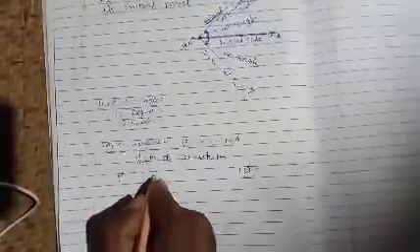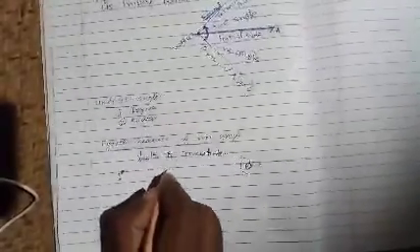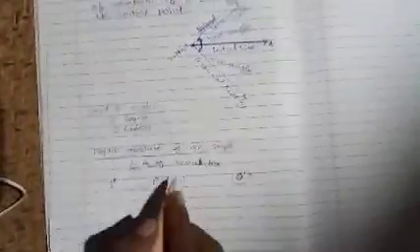Again, if we divide 1 degree angle into 60 equal parts, then each part is called 1 minute. So we can say that 1 degree is equal to 60 minutes, and this dash represents minute, and 1 minute is equal to 60 seconds.